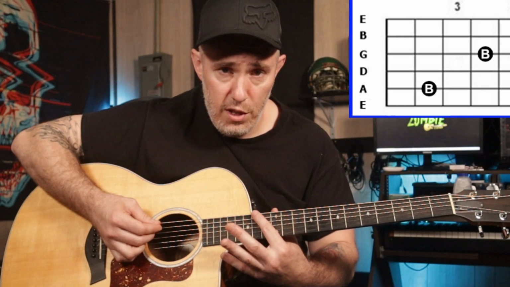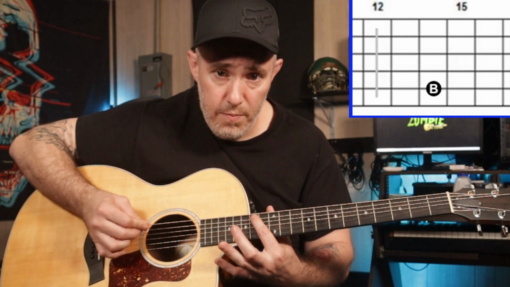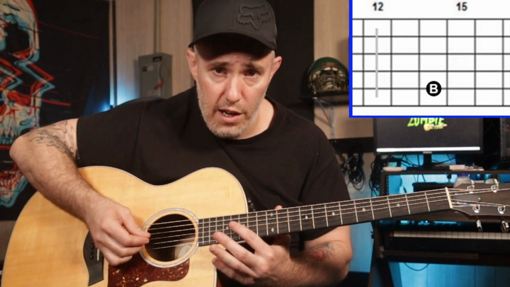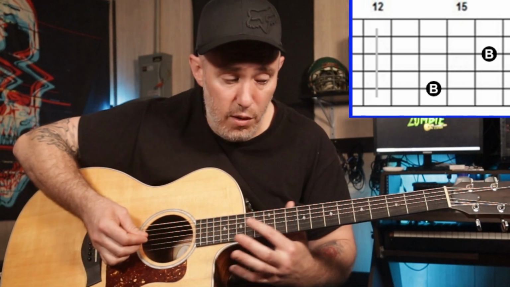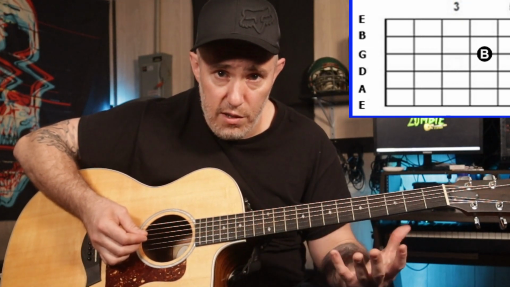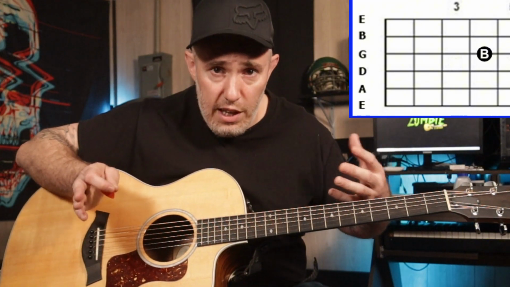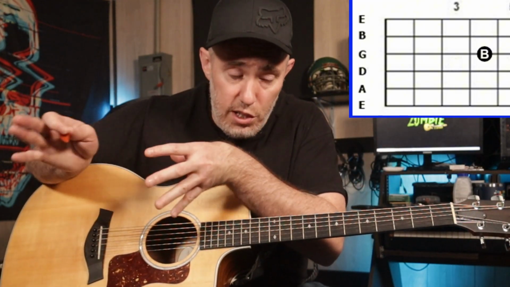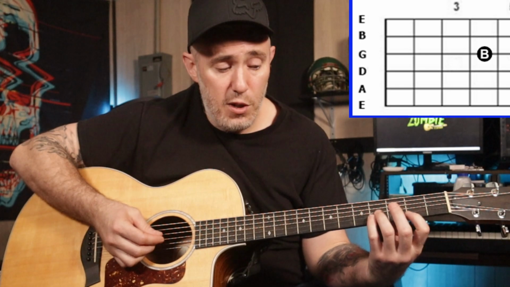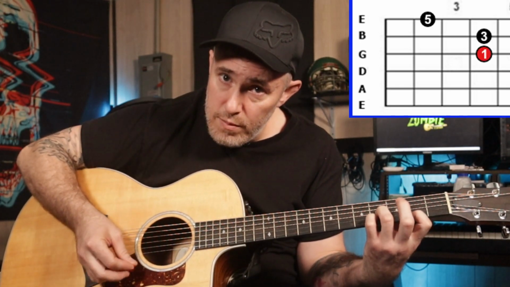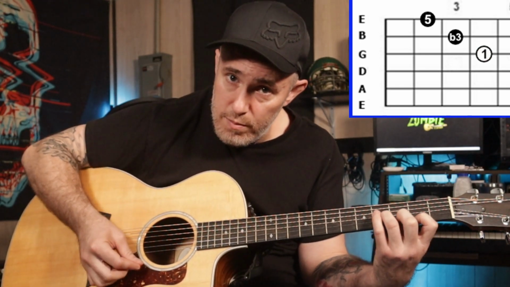Or if you're on this B up here, 14th fret of the A string, up 2 frets, skip a string, there's a B. So if you're on this B or this B up here, it doesn't really make a difference. The important thing is that the root note location is now on the G string. Therefore, this is going to be our B major shape. This is going to be our B minor shape.